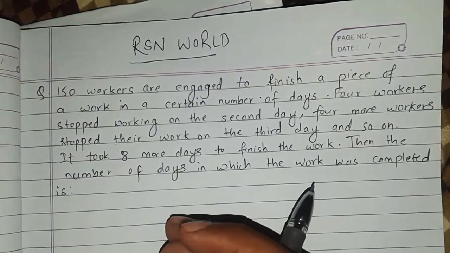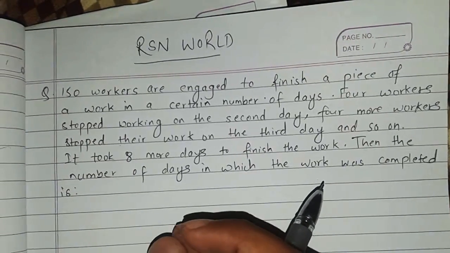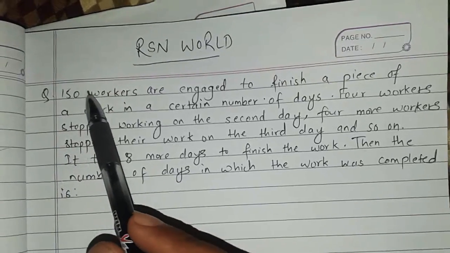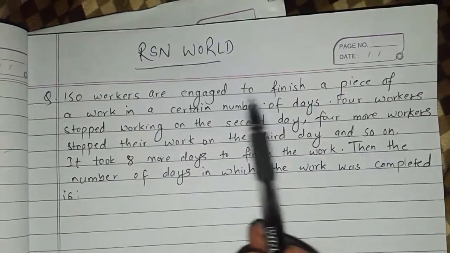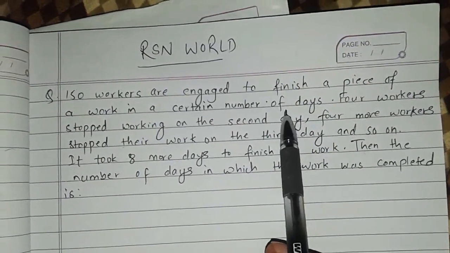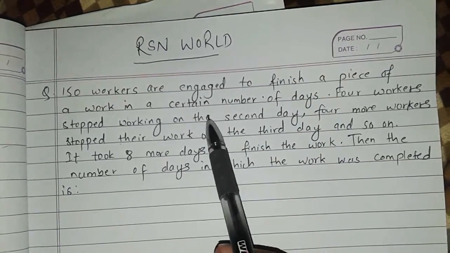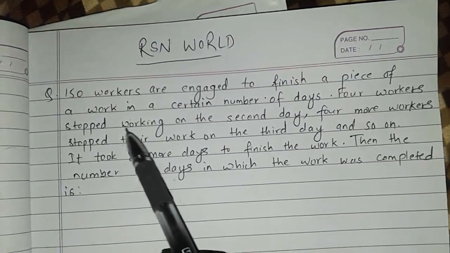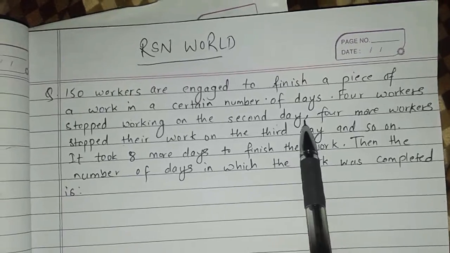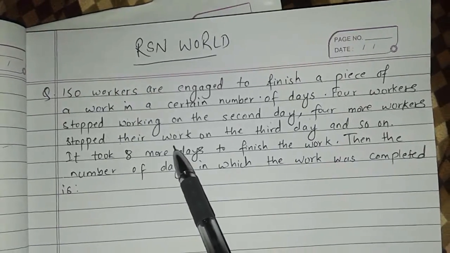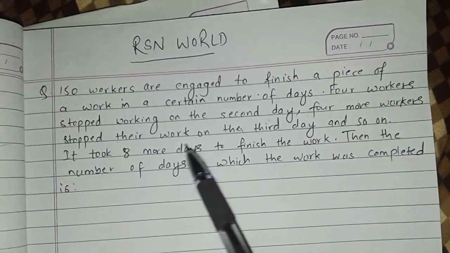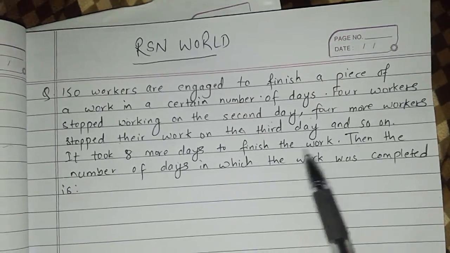Today I'm back with a new problem, a problem about sequence and series. And the problem is: 150 workers are engaged to finish a piece of work in a certain number of days. 4 workers stopped working on the second day, 4 more workers stopped their work on the third day, and so on. It took 8 more days to finish the work. Then the number of days in which the work was completed is.